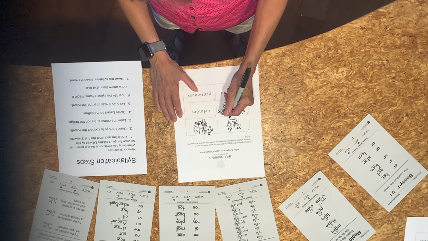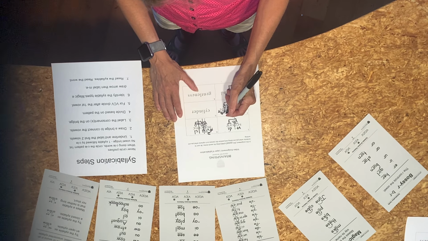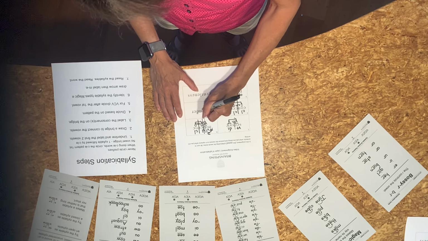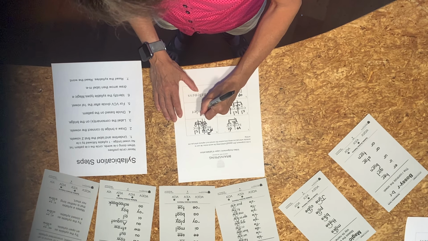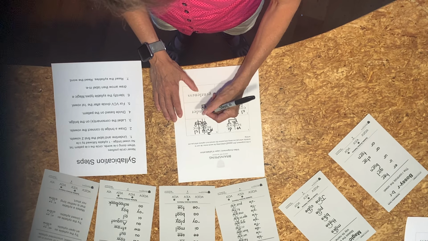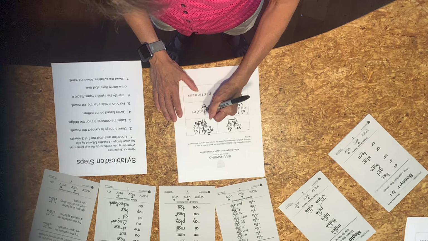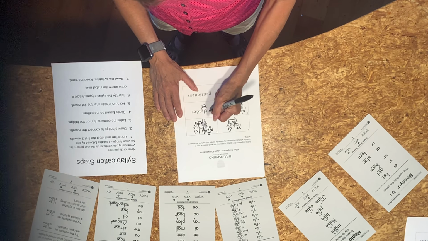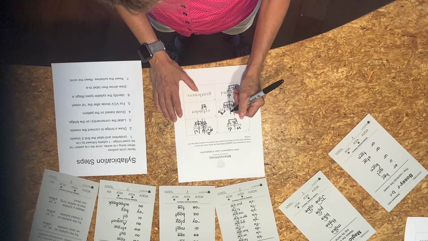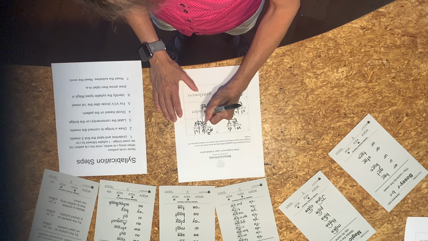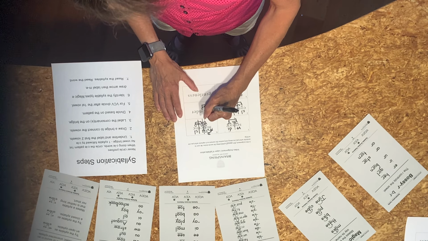Number 5. I'll underline and label the first 2 vowels. Draw a bridge to connect the vowels. Label the consonant. It's a VCV pattern, so I am going to put a dotted line between the Y and the L.